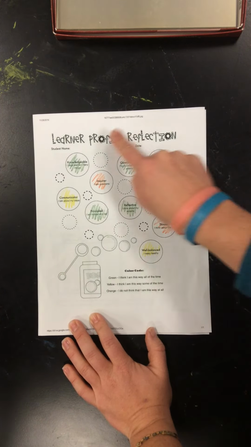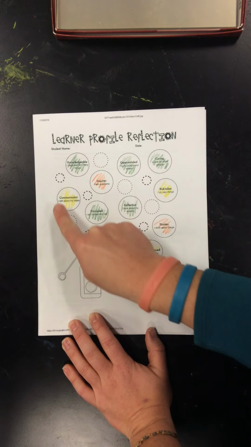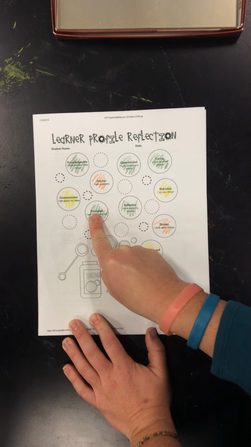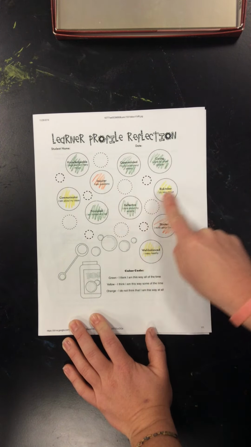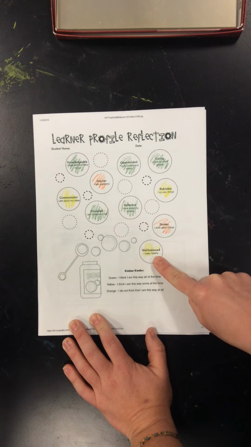These are 10 learner profile traits. So are you knowledgeable? Are you a communicator? Are you an inquirer? Are you principled, open-minded, caring, reflective, a risk taker, a thinker, or well-balanced?